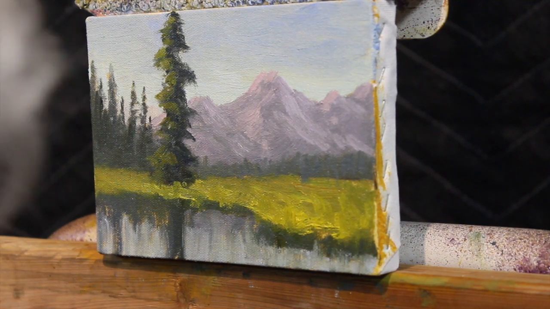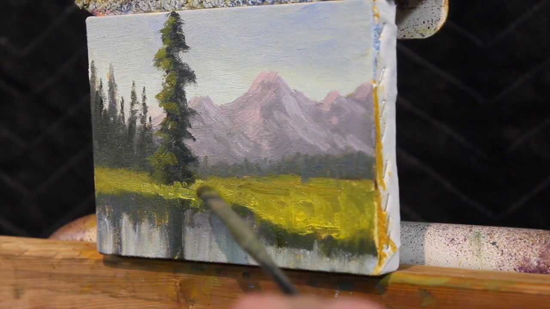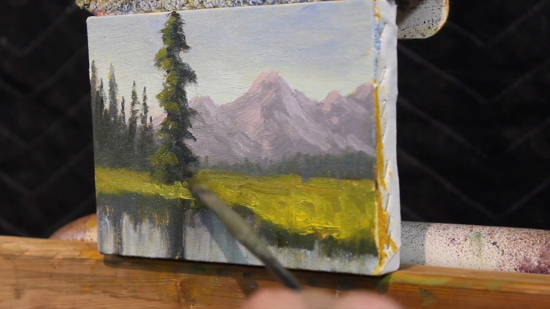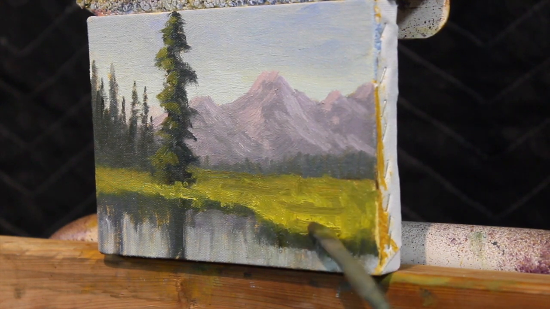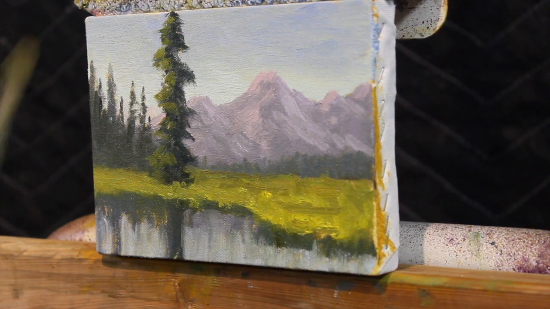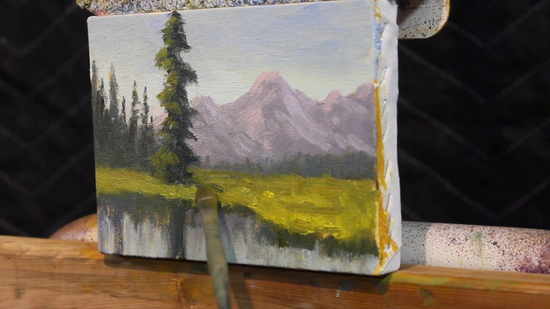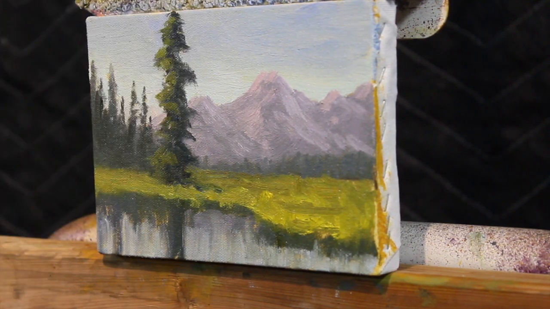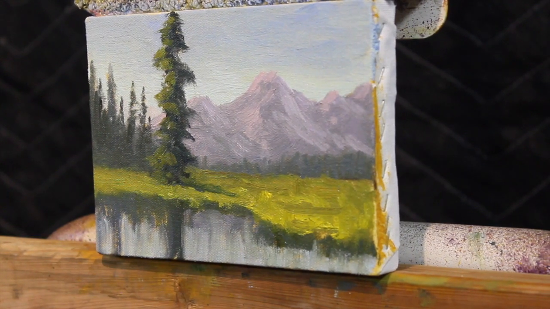Okay, now I want to just play a little bit with this horizontal stuff, and bring that over. And now if the light is coming from the left, I'm going to have to put a little bit of a shadow coming out from the tree. That just helps to anchor it to the ground.